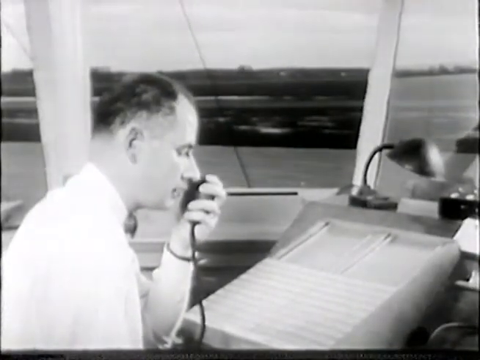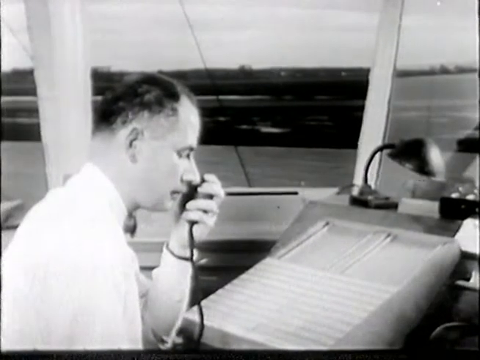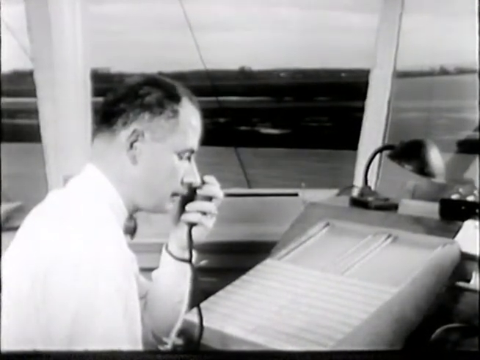United 162, cleared to land, straight in approach, wind northeast, 10 knots, runway 4, over.